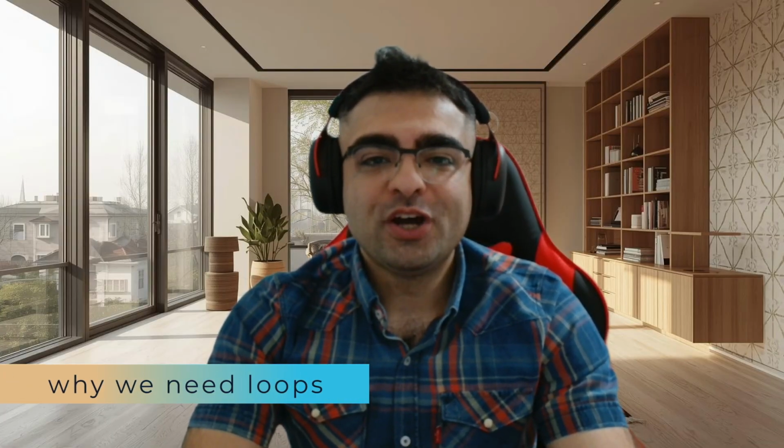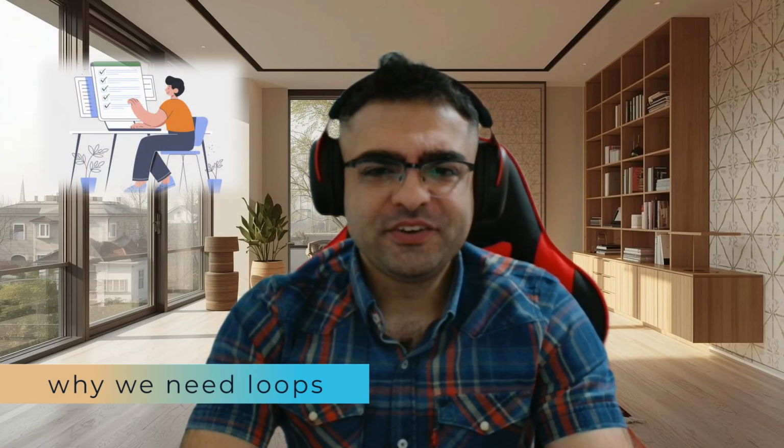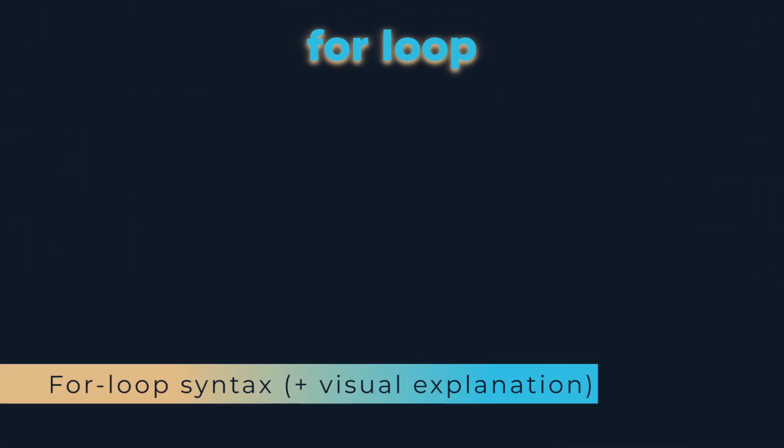Ready? Let's loop. Imagine a quiz app with 100 questions, or printing receipts for 1000 customers. Copy-pasting is not a solution. Loops are. They repeat tasks automatically until you tell them to stop. That's the whole point. The for loop is used when we need to execute a block of code a fixed number of times.